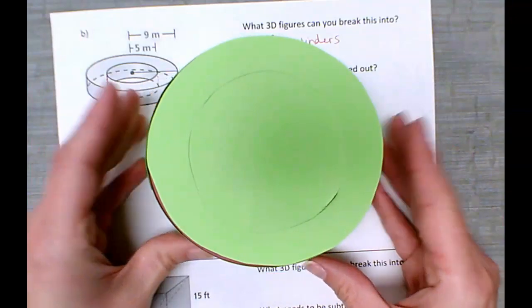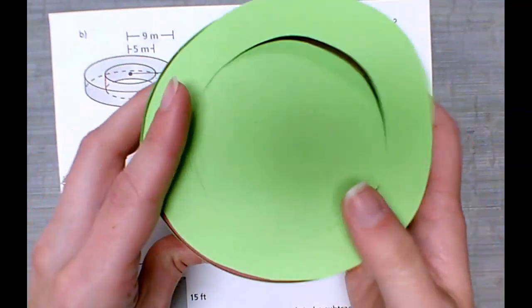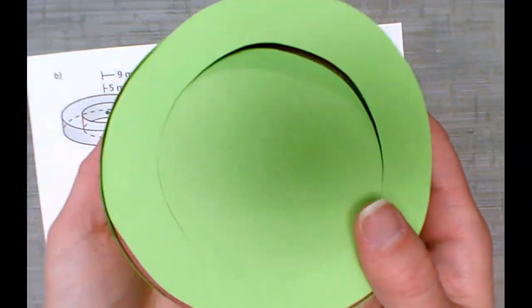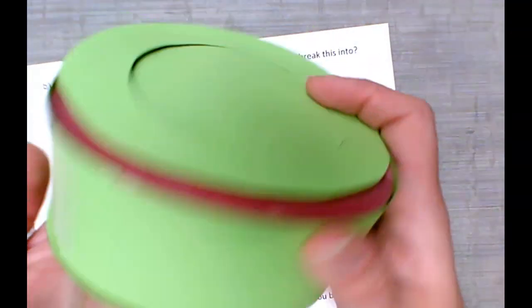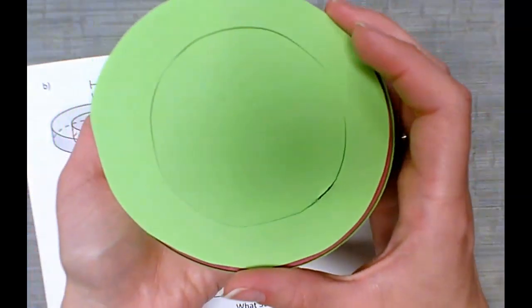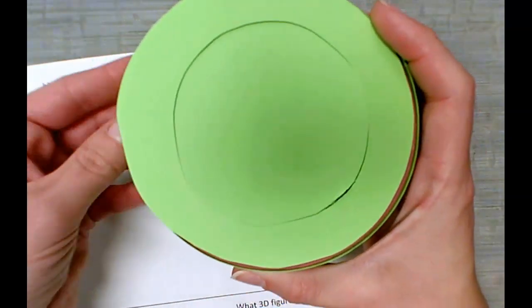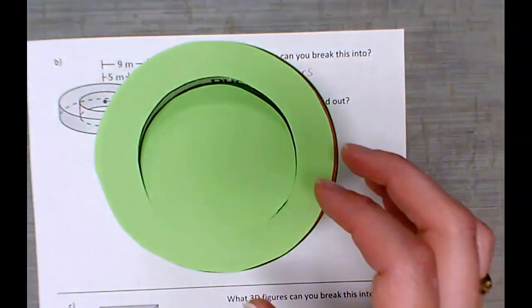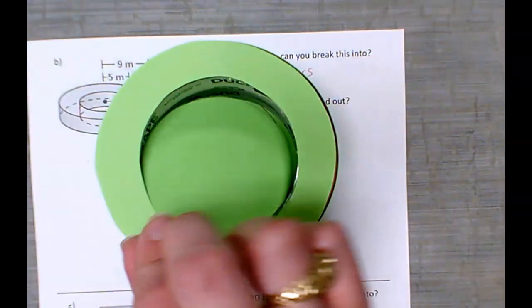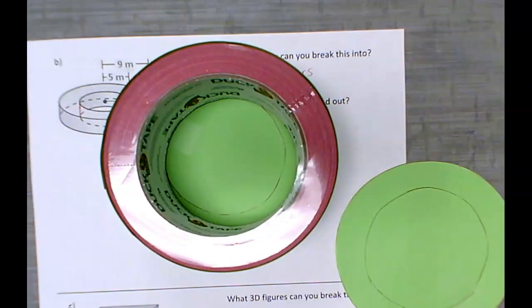Okay, so I have a cylinder that has lateral area and 2 bases, right? So that's what I have. And it's made of paper, so it's kind of flimsy, so don't judge. But we have a large cylinder. Now inside, we should also have a smaller cylinder. So I'm going to remove this so I can actually put a cylinder inside.